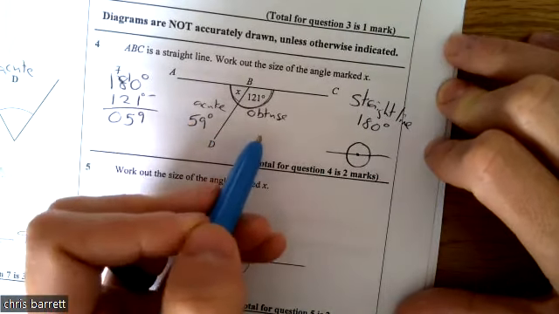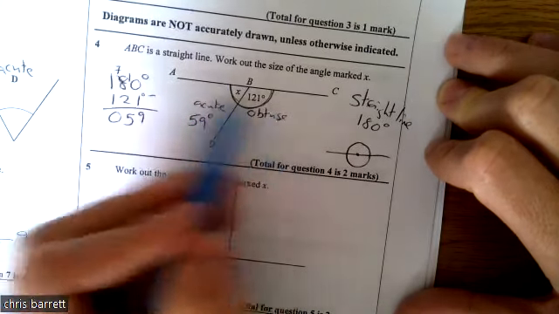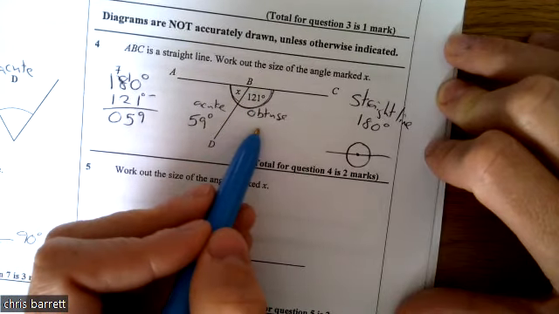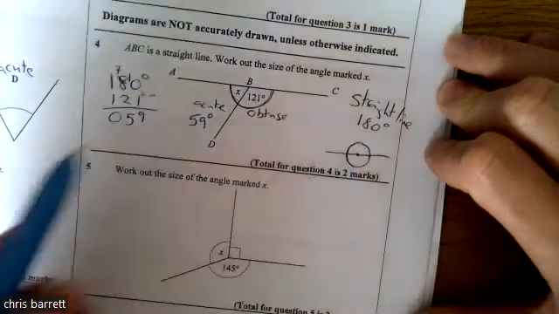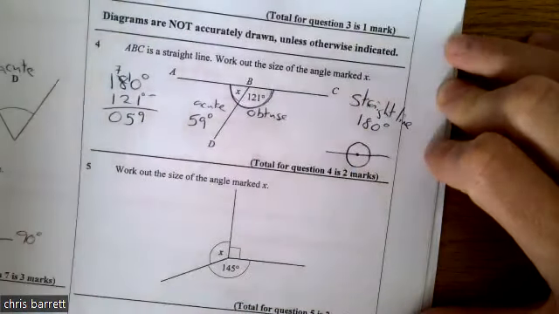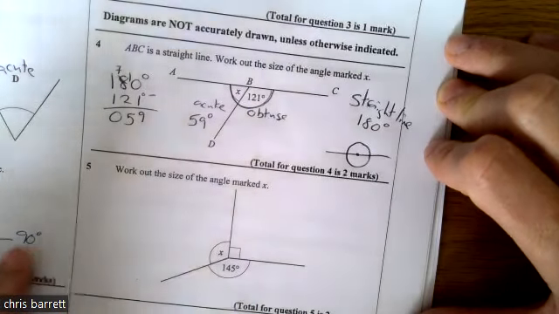Other facts we can look at: an acute angle and an obtuse angle can make a straight line. We would never get two obtuse angles together making a straight line. So if they ask us for some of those facts, we can start to think about the knowledge we have and how we can apply it.